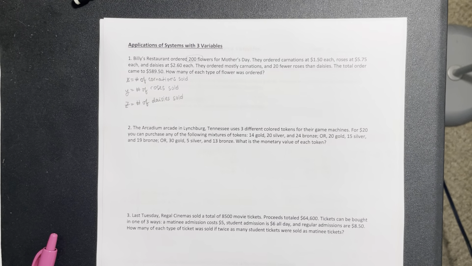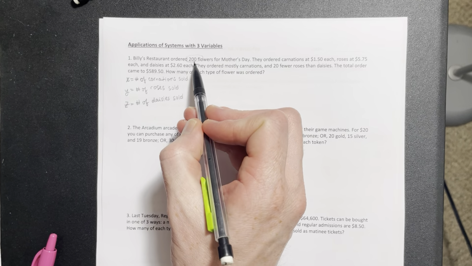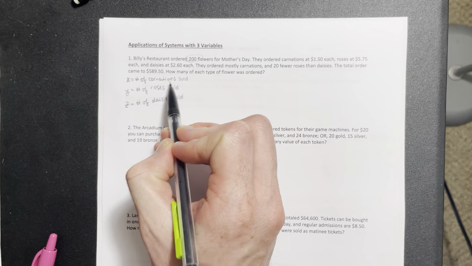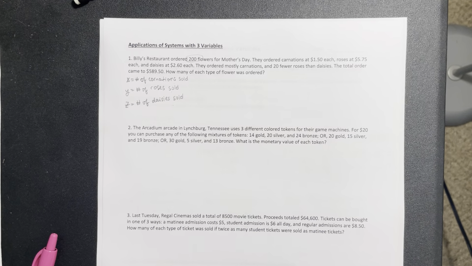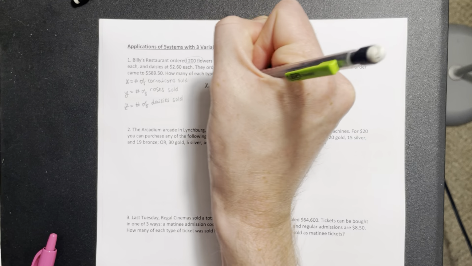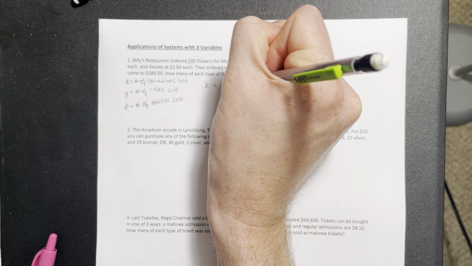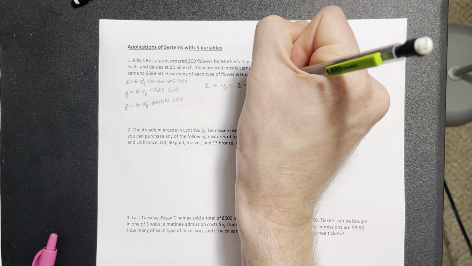We take these and we set up our equation. So if I have 200 flowers, all of the carnations plus all the roses plus all the daisies should equal 200. We can set that up as x plus y plus z equals 200.